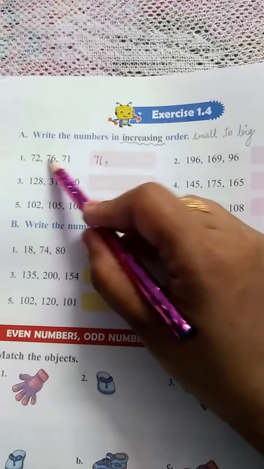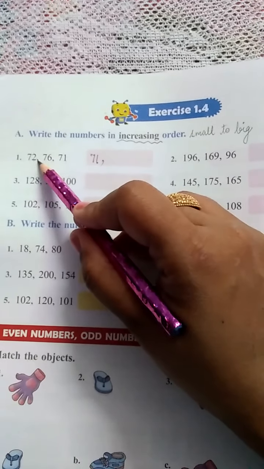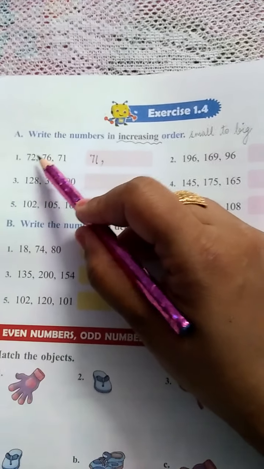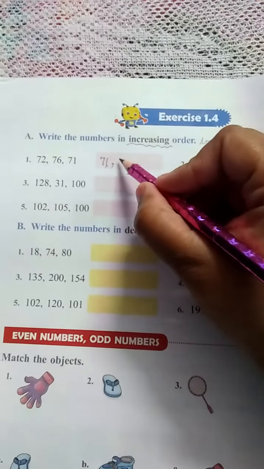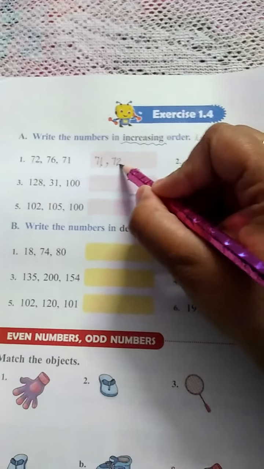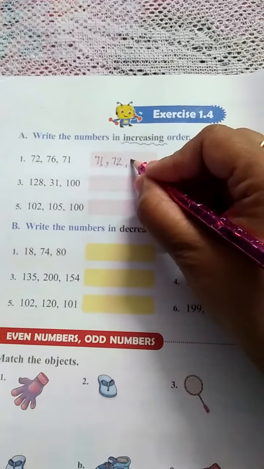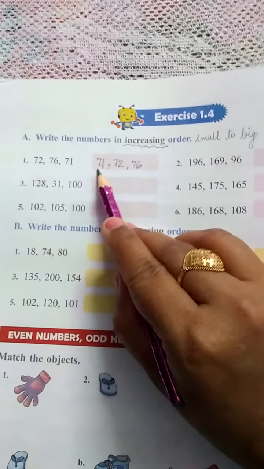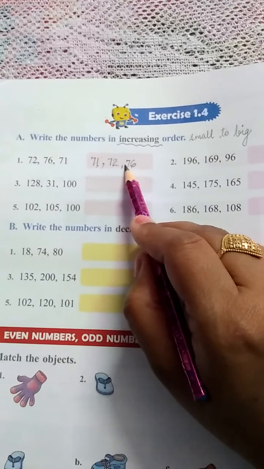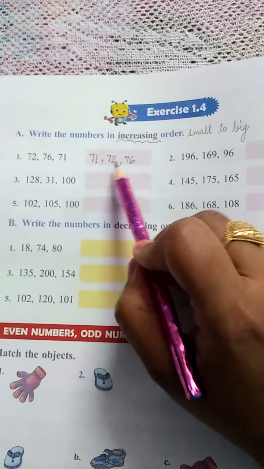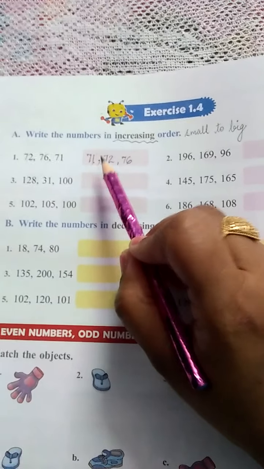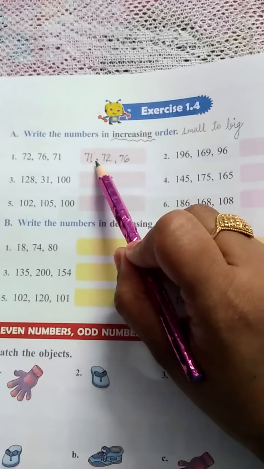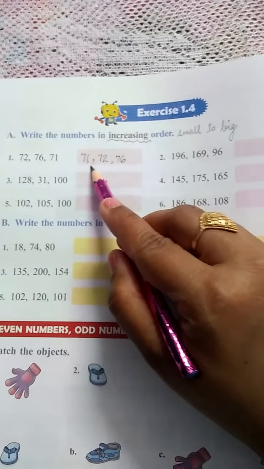Can you tell me which is the smallest number next? 2 or 6? Very good. 72 is the smallest number. And last is 76. So this is an increasing order from 71, 72 to 76. You can see the order is increasing, and this is known as ascending order or increasing order.